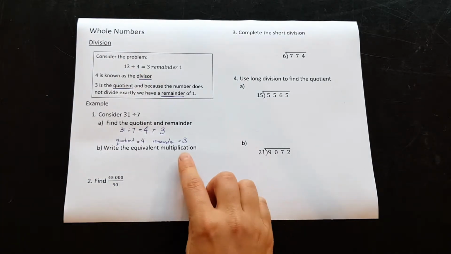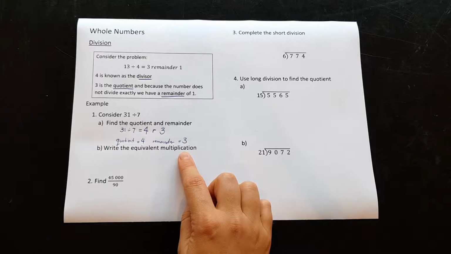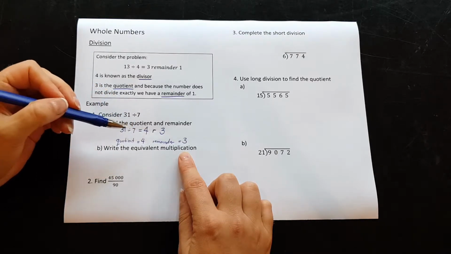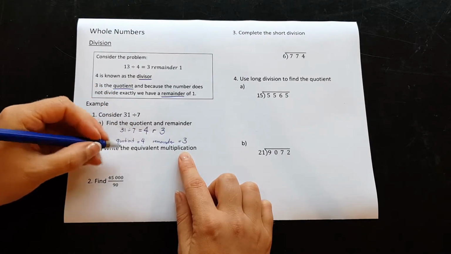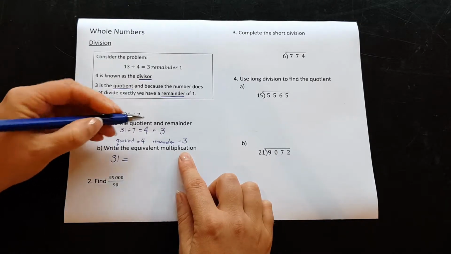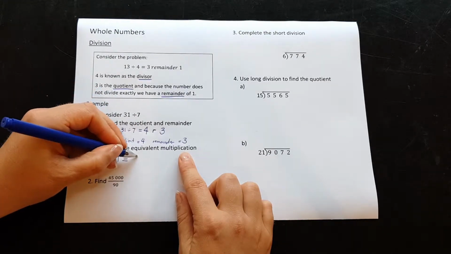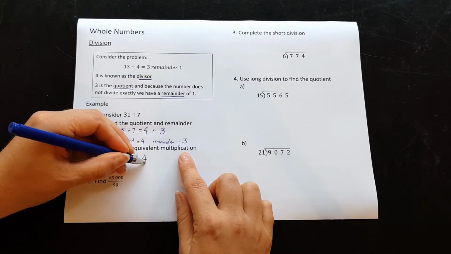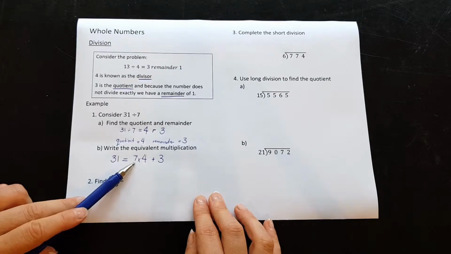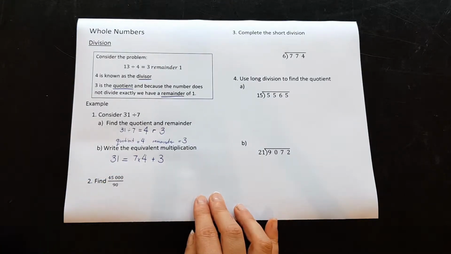Write the equivalent multiplication. Multiplication is the reverse of division. So instead of saying 31 divided by 7 is equal to 4, remainder 3, we can say 31 is equal to 7 times 4 plus our remainder, plus 3. So that's writing it as a multiplication instead of as a division.